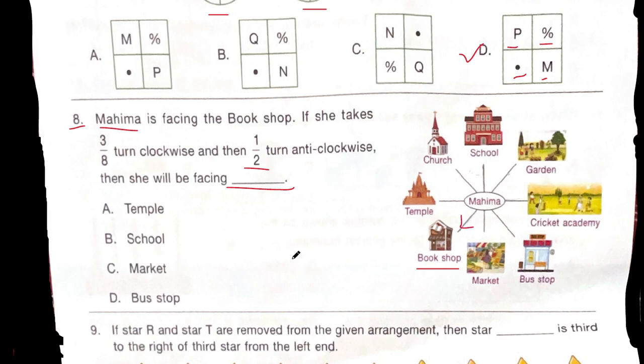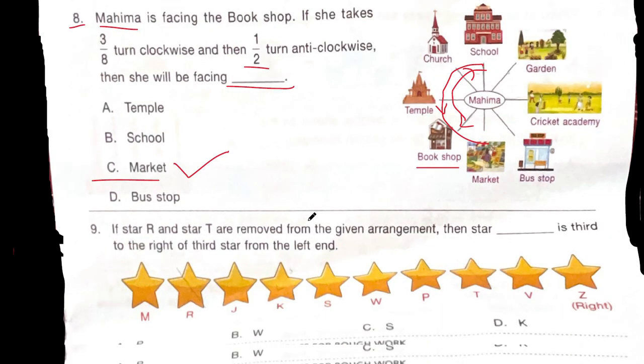Now she is taking 3/8 turn clockwise, so 3/8 turn clockwise means this is one turn, second turn, third turn clockwise, so she'll reach school. And now she takes half turn anti-clockwise, so from here, school, half turn anti-clockwise is like this, so she'll reach market. So it is option C here for this question.